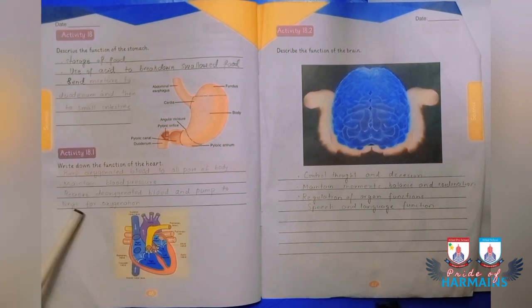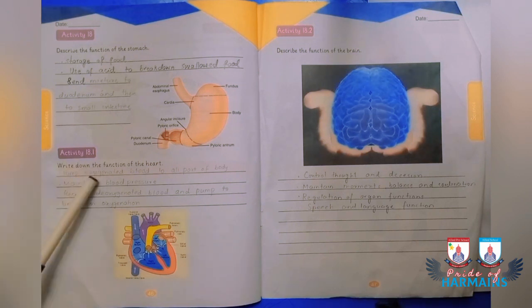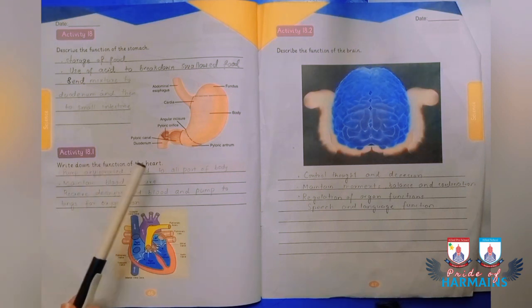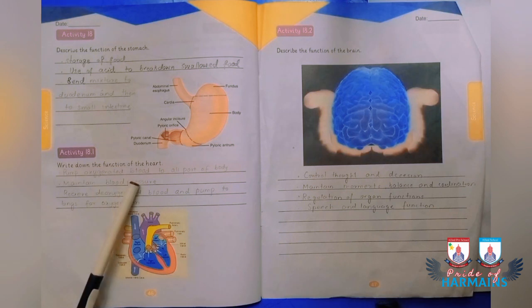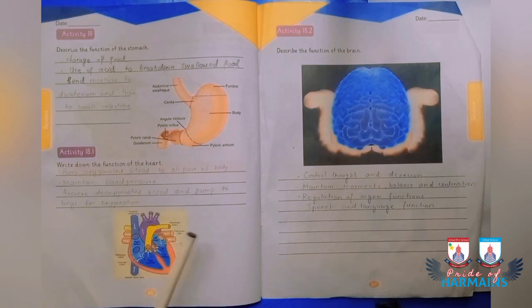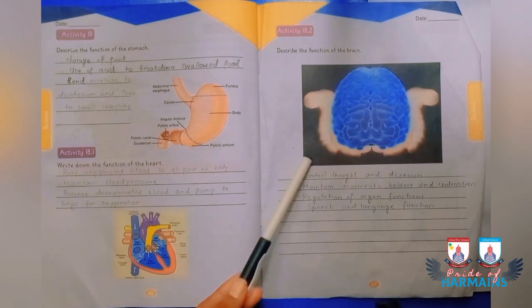Then coming toward the next organ, that is the heart. Heart usually performs functions related to the pumping of oxygenated blood to all parts of the body. Oxygenated blood provides our body with oxygen. It maintains the blood pressure, and it also receives deoxygenated blood, like the blood that has poor oxygen, from all around the body, and then the heart pumps it to the lungs, where the deoxygenated blood is converted into oxygenated blood.